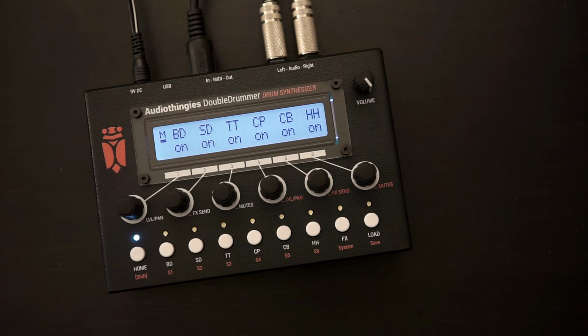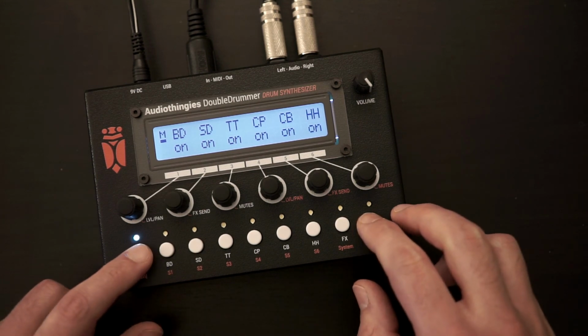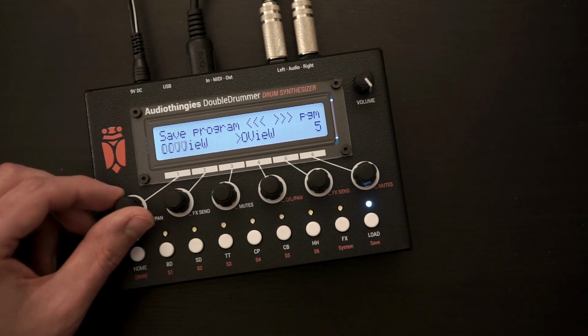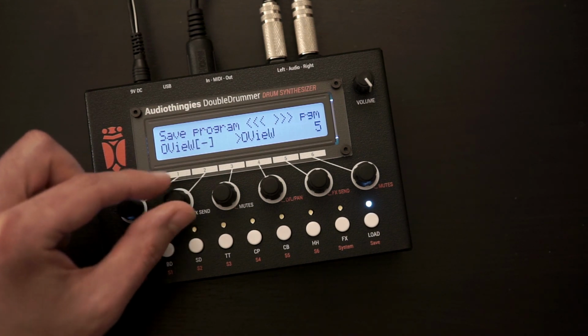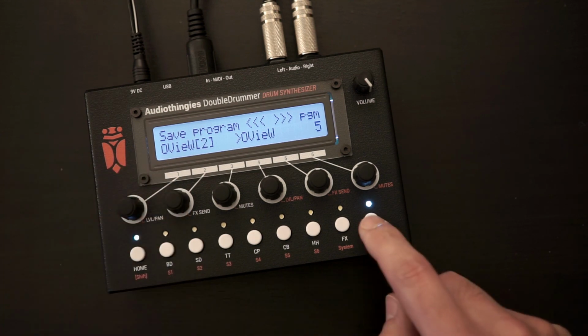Once you're happy with your changes in the kit, you can store it in memory by pressing Shift plus Save. Edit the kit name with encoders 1 and 2 and press Save when you're done.